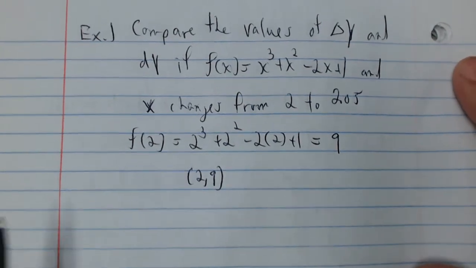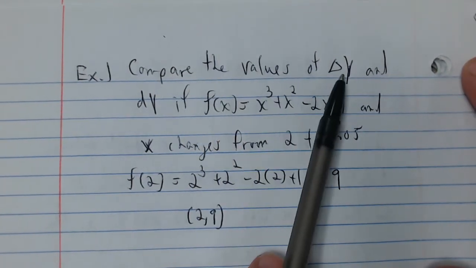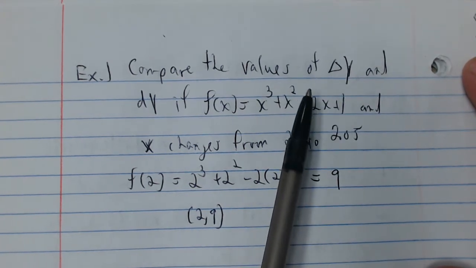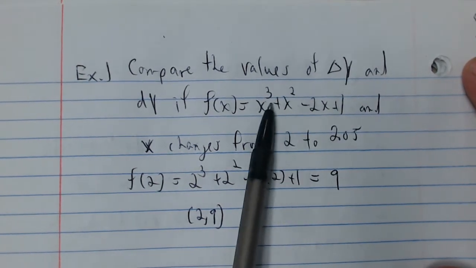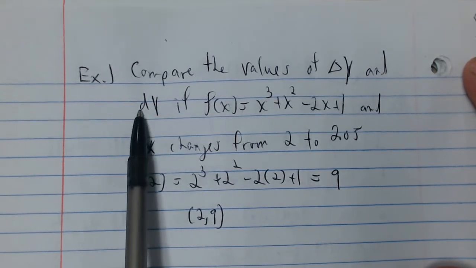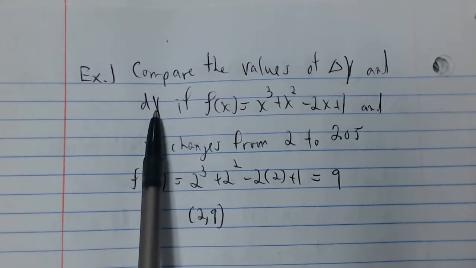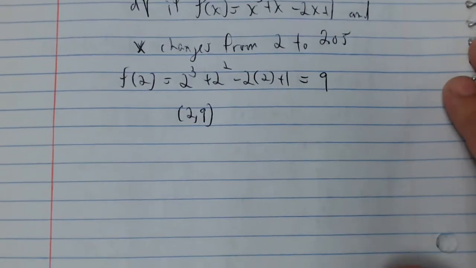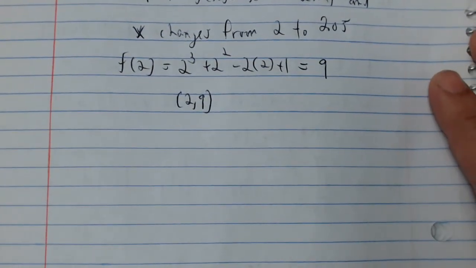And what this question is saying is, compare delta y, which is the actual change in the y direction from 2 to 2.05 of this function, and compare it to dy, which is the approximation of how much this function changes in the y direction from 2 to 2.05. So I guess the differentials part will be extra, but we'll do it anyway just to see what's going on.